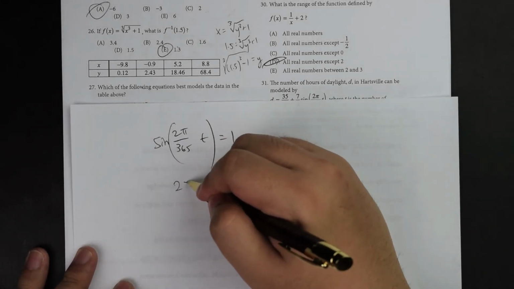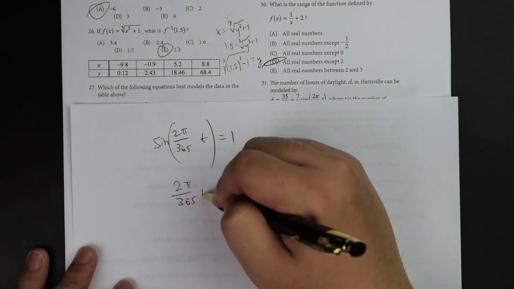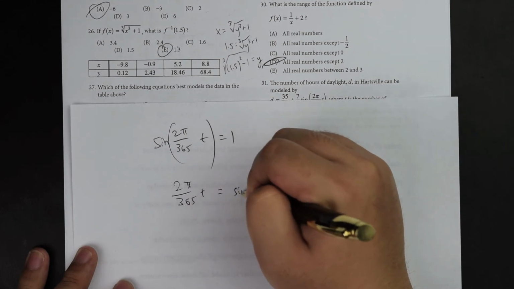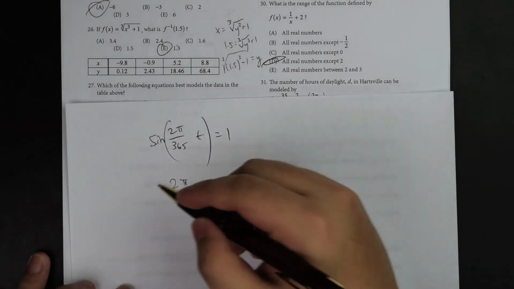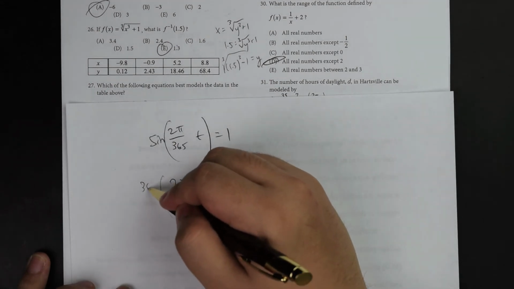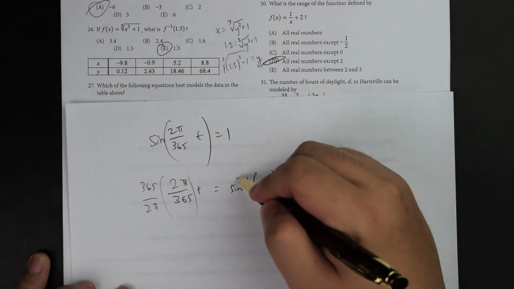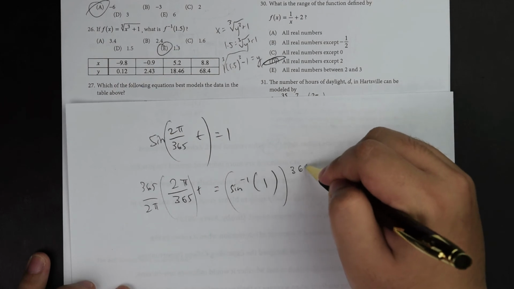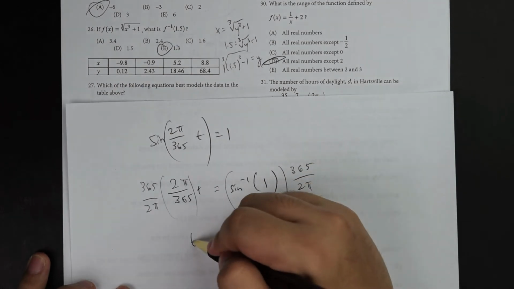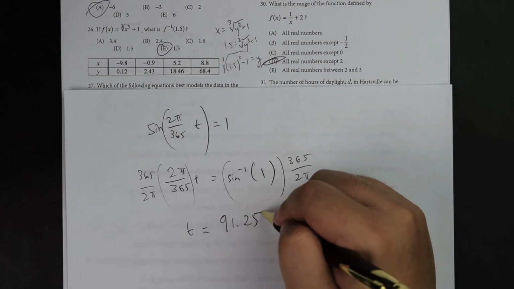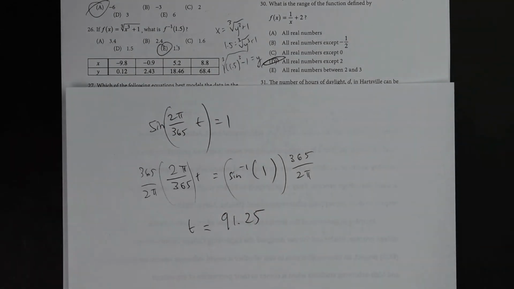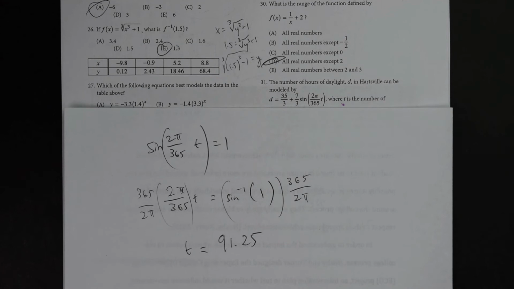I'm going to make 2 pi over 365 t equal to the inverse sine of 1 and solve out that value. Afterwards, I can multiply both sides by 365 over 2 pi and solve for t, which I got was something like 91.25. I rounded off a little bit, but that's the value I got for t, and that represents the time.